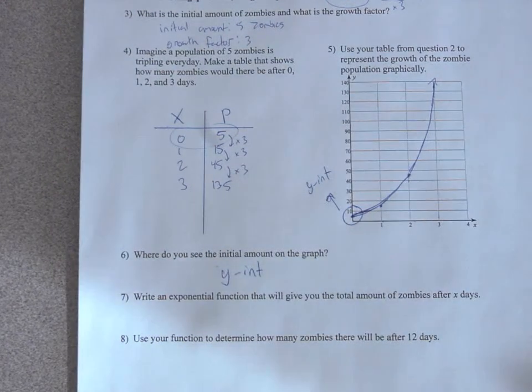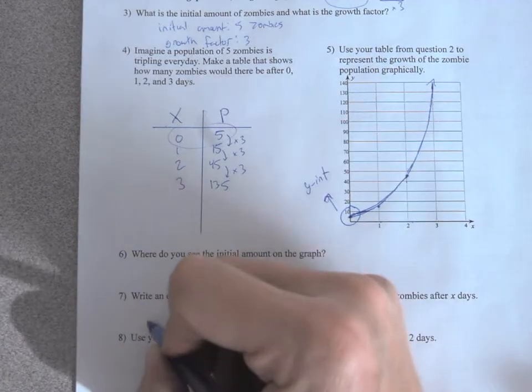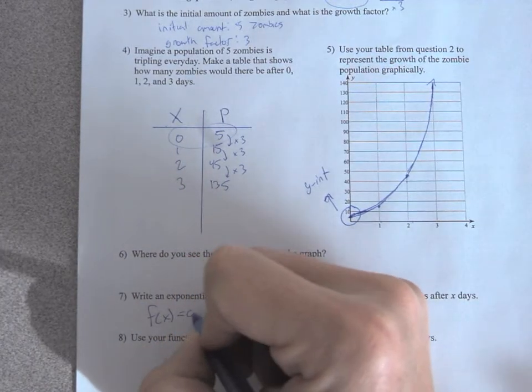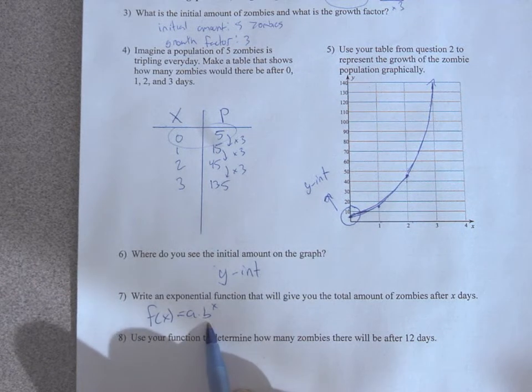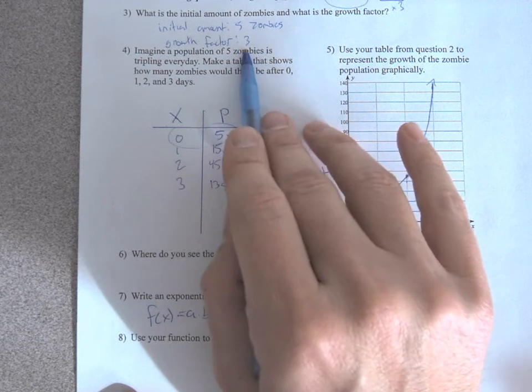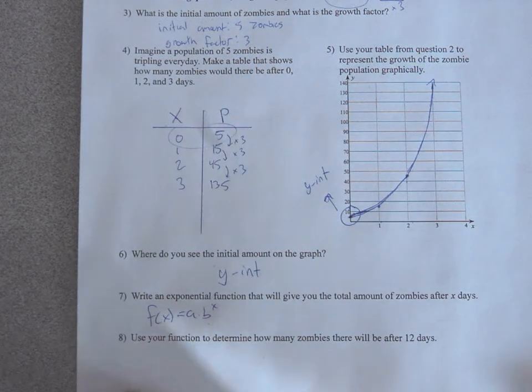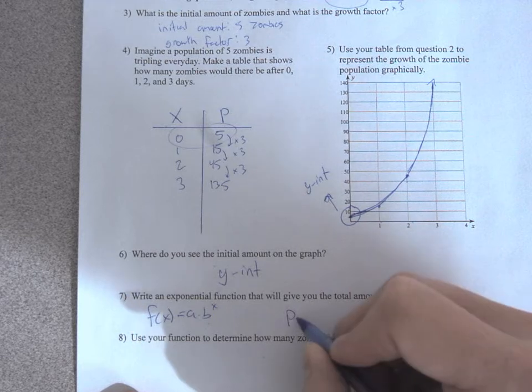Okay, write an exponential function that will give you the amount of zombies after x days. So remember, the template looks something like this: a times b to the x, where a is the initial value and b is the growth factor. And we already talked about those things, right? Initial amount of 5, growth factor is 3. So our function, if we fill in these pieces, will look something like this.